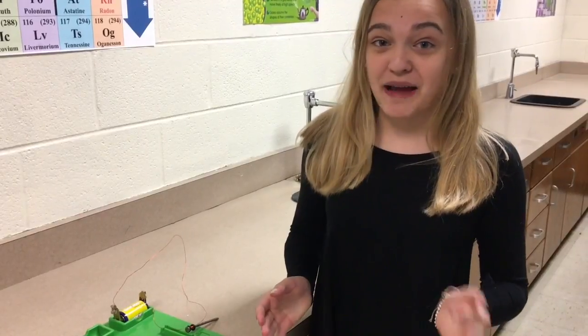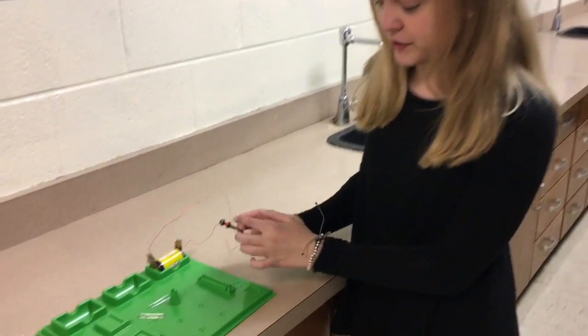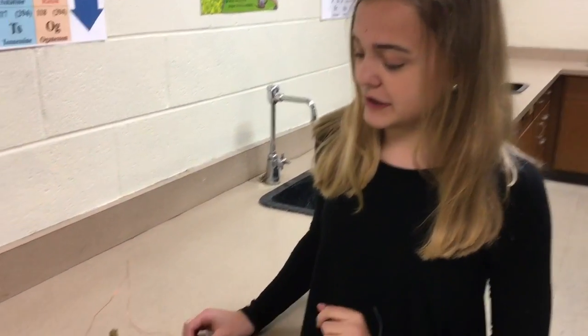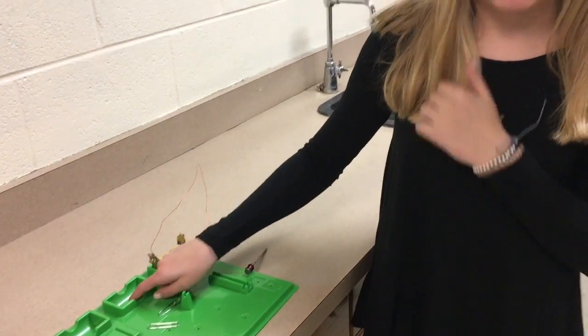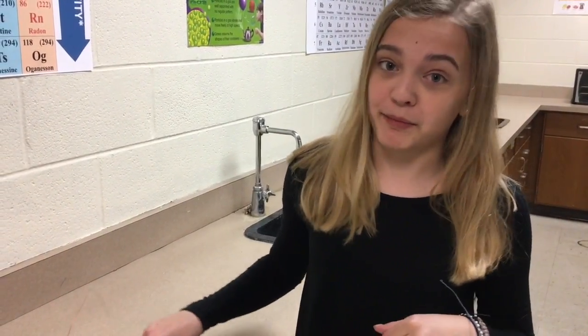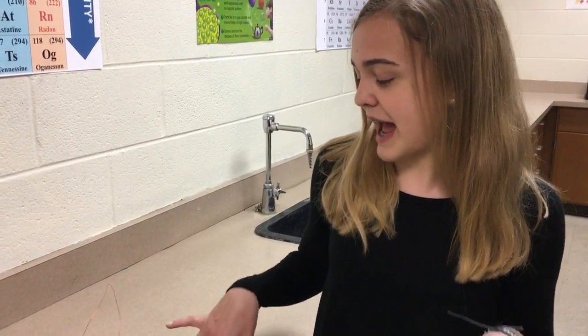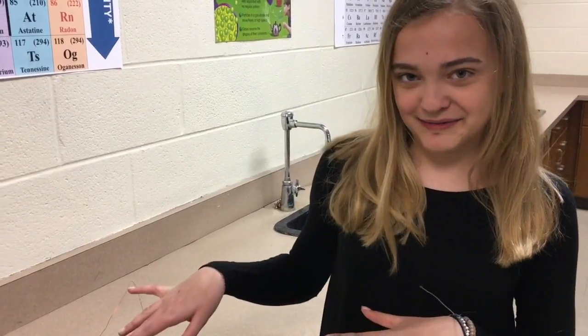To make an electromagnet stronger, you can either add more solenoids or coils in the wire onto the nail, or you can add another battery to give the electromagnet more force and more power to pick up more paper clips. But today we are going to add another battery.